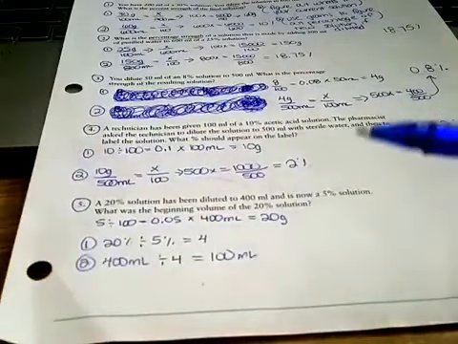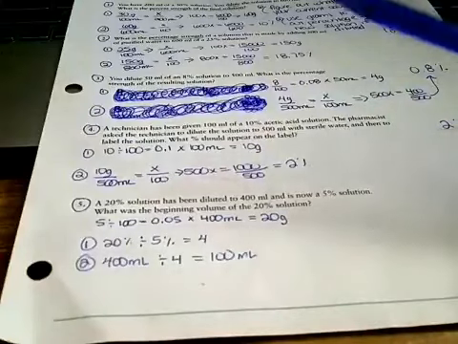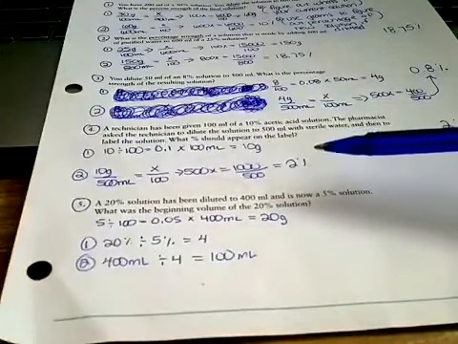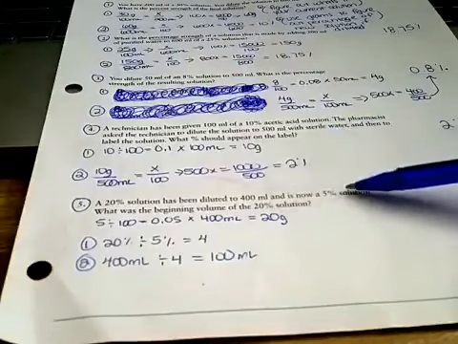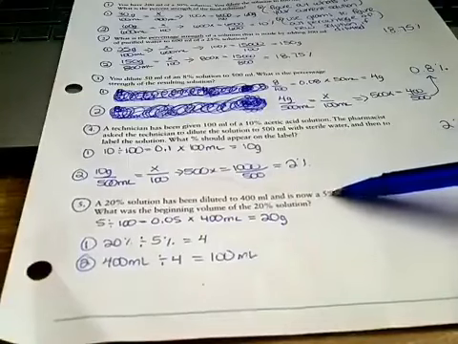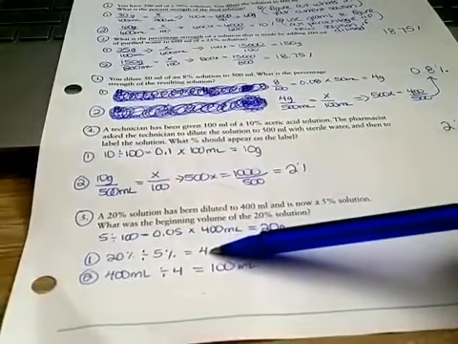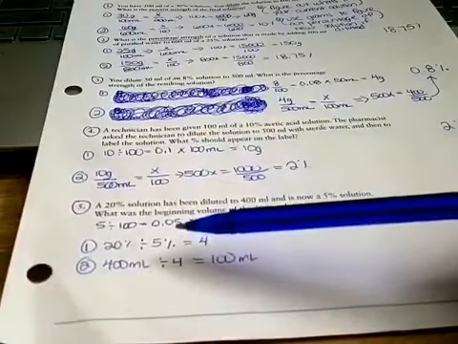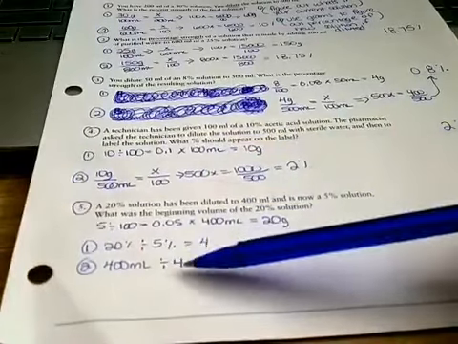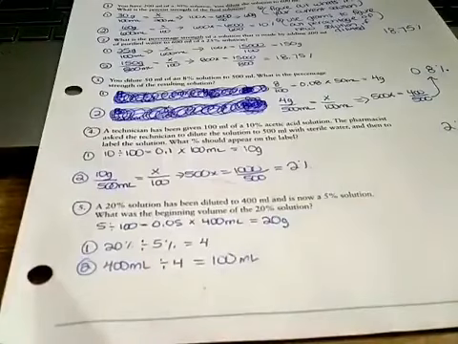What I simply did, I figured that 20% divided by 5 gave me 4. Okay? So then I did the same thing with the mLs. 400 ml divided by 4 is 100 ml.